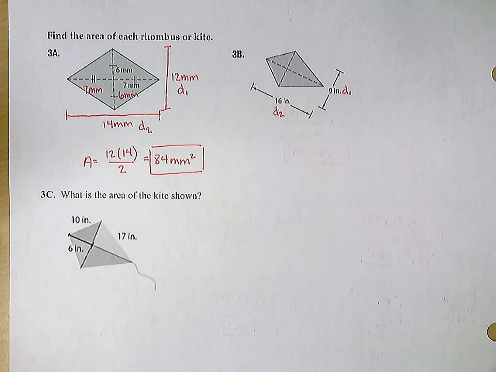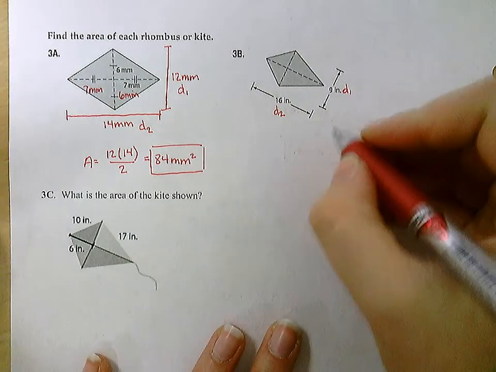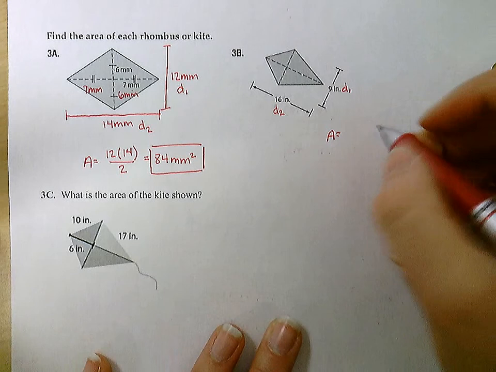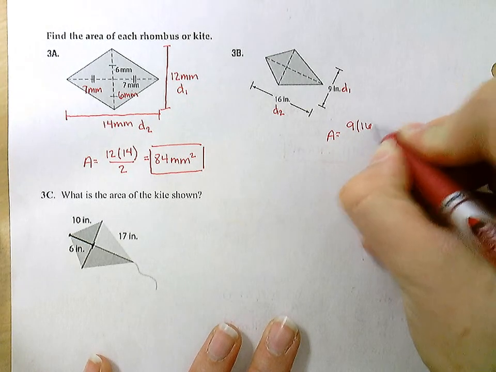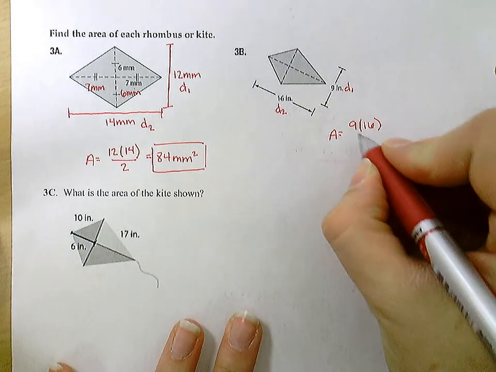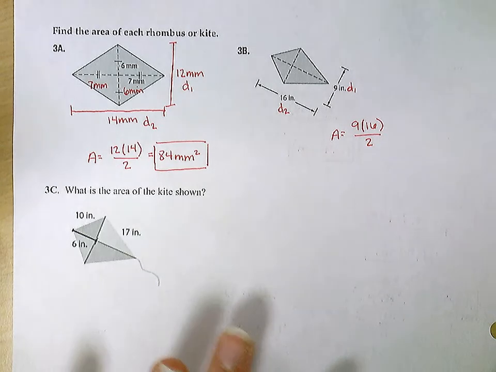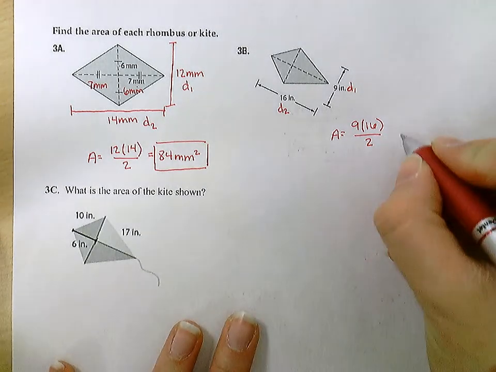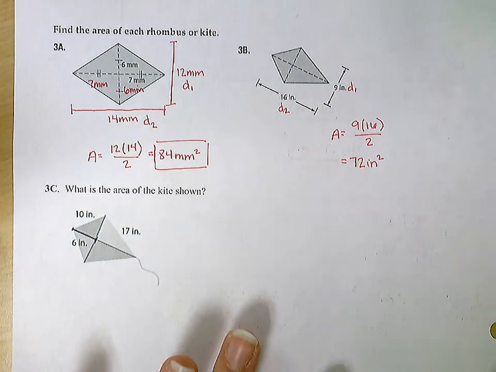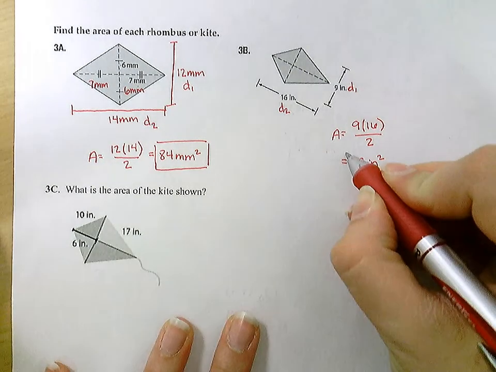All right, so for 3B, you were already given the entire length of both of those diagonals. So you can just use your area formula right away. So diagonal 1 I labeled as 9, diagonal 2 I labeled as 16. Those can be interchangeable. You don't have to label them the same way I did. Multiply those together and divide by 2. And that would be 72 inches squared.